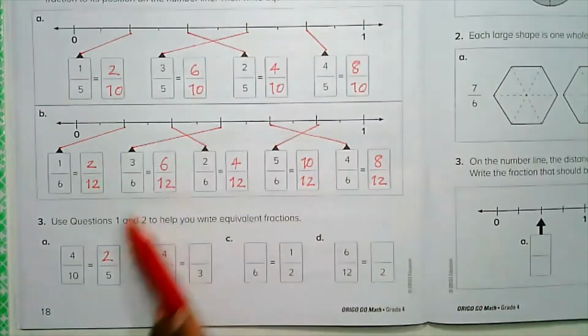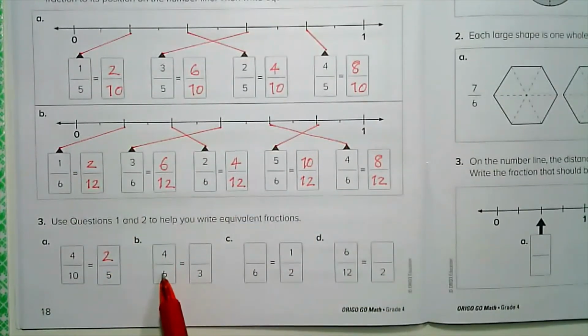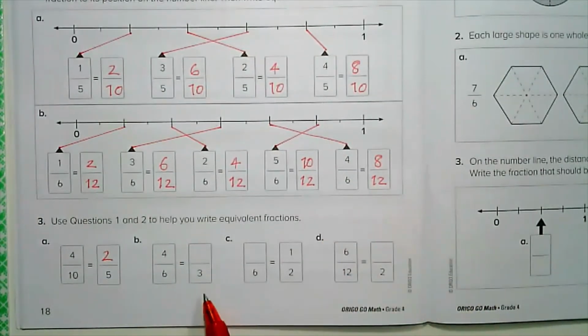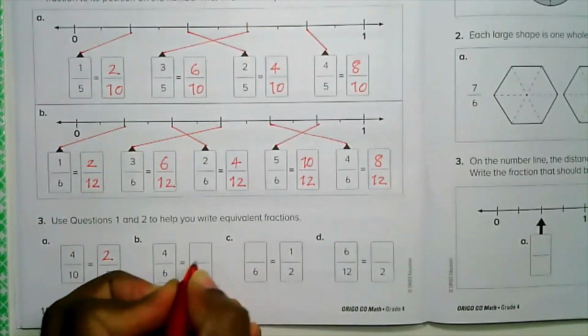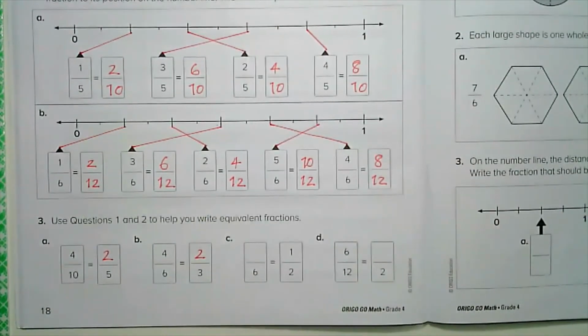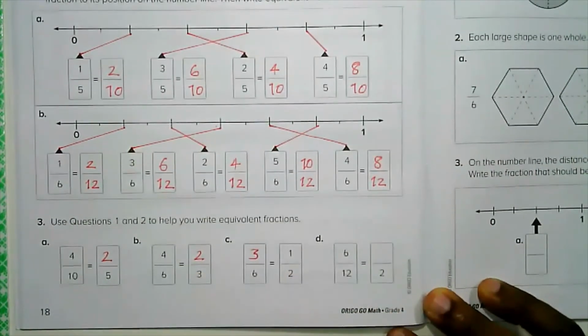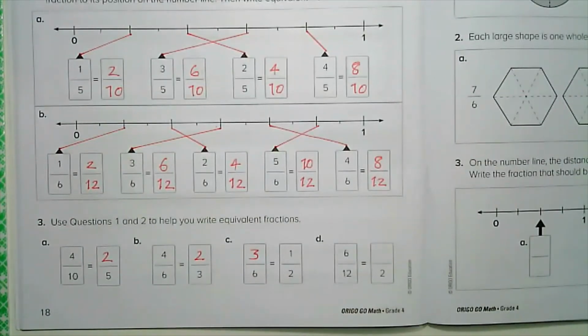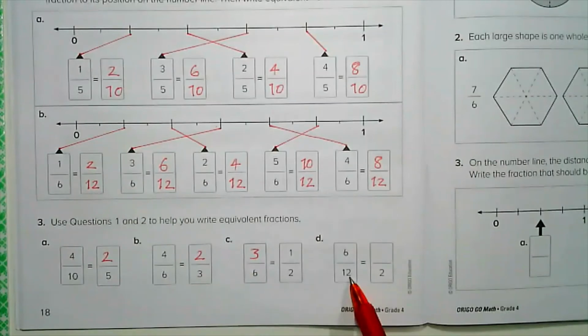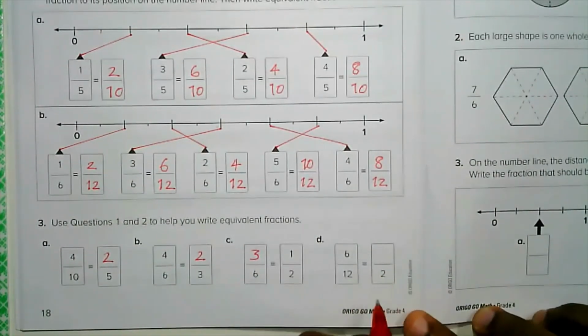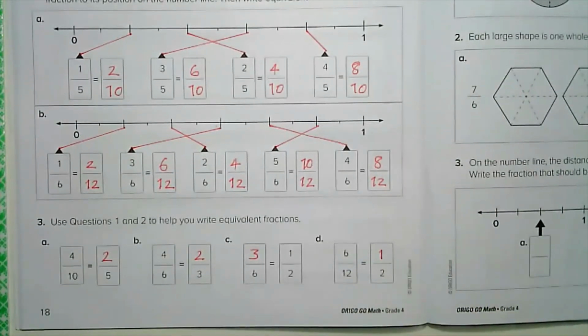Just like here. 4/6 would be 2/3. 1/2 would be 3/6. 6/12 will also be 1/2.